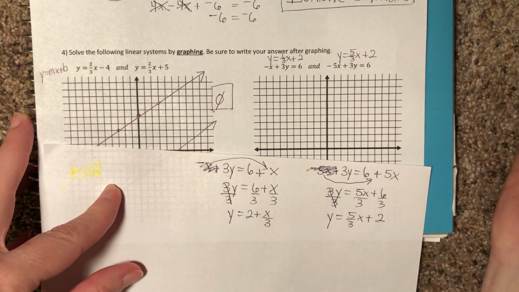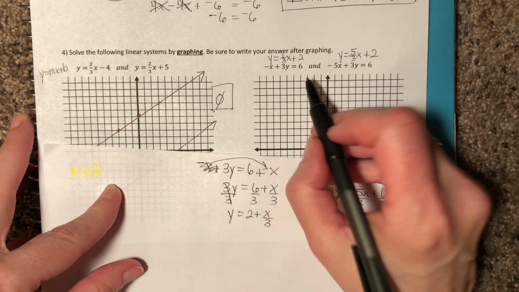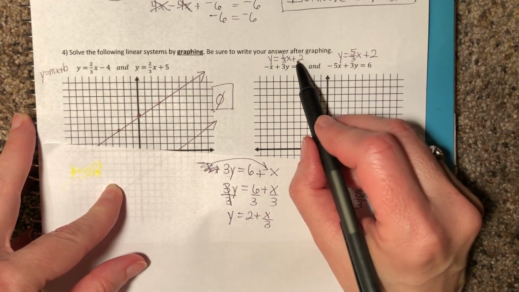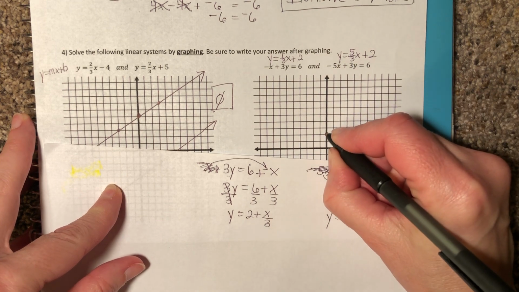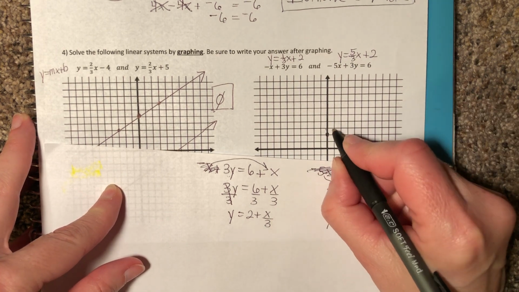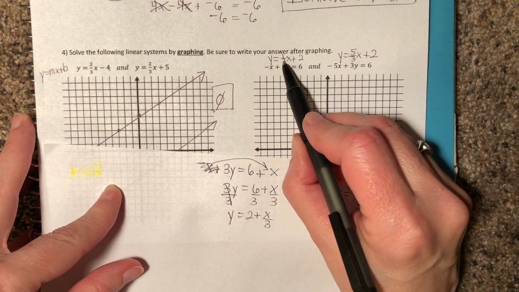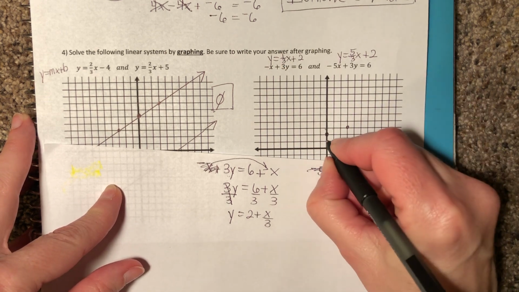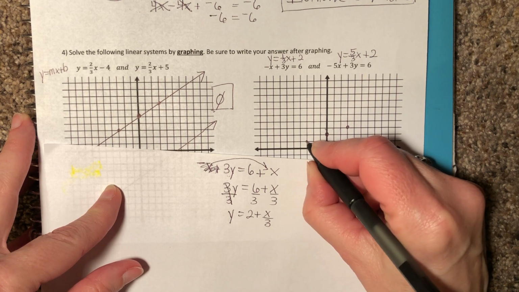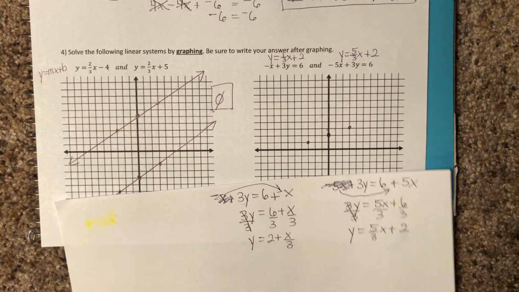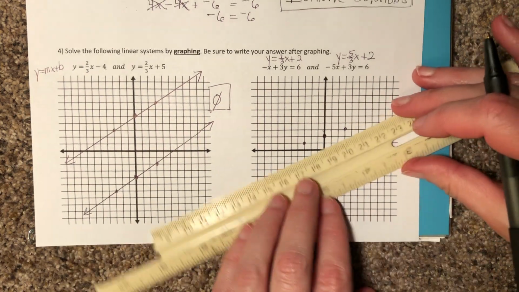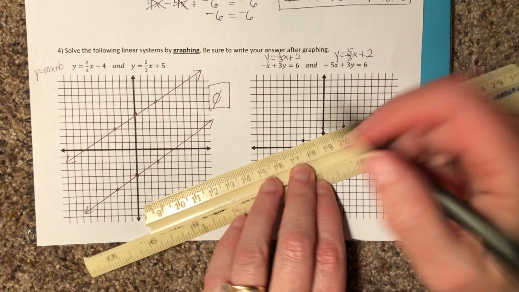Right now I can already see that they're going to hit at the y-intercept. So on the left line, the y-intercept is right there, up 1, right 3, because the slope is rise over run, 1/3. Down 1, left 3. So my left line looks like this.